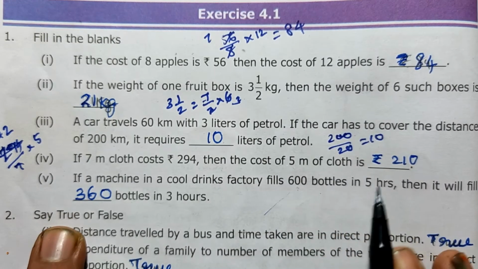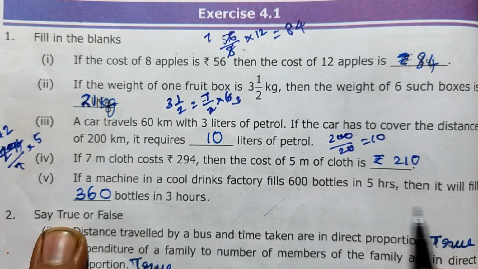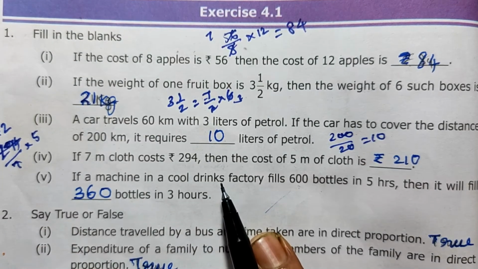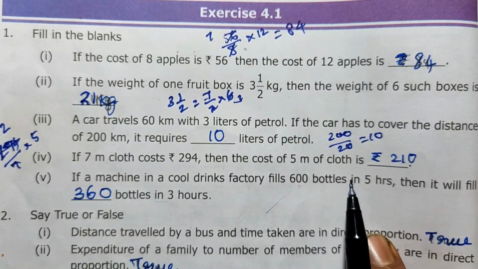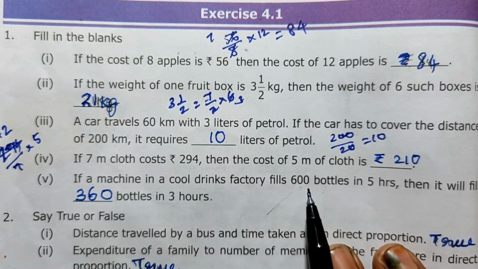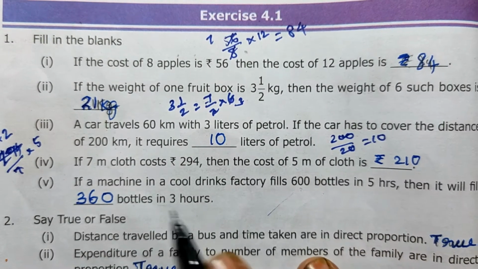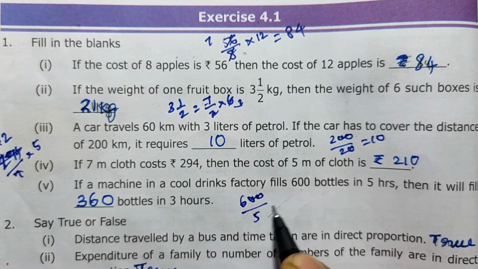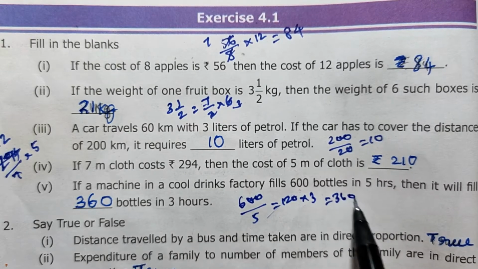Then if a machine in a cool drinks factory fills 600 bottles in 5 hours, how many bottles will it fill in 3 hours? 5 hours la 600 bottles fill பண்ணதுனா 3 hours la எவ்வளவு fill பண்ணும்? அப்போ 600 divided by 5, 120. 1 hour க்கு 120 bottles fill பண்ணுது. அப்போ 3 into 120. 600 divided by 5 is equal to 120 into 3 is equal to 360.